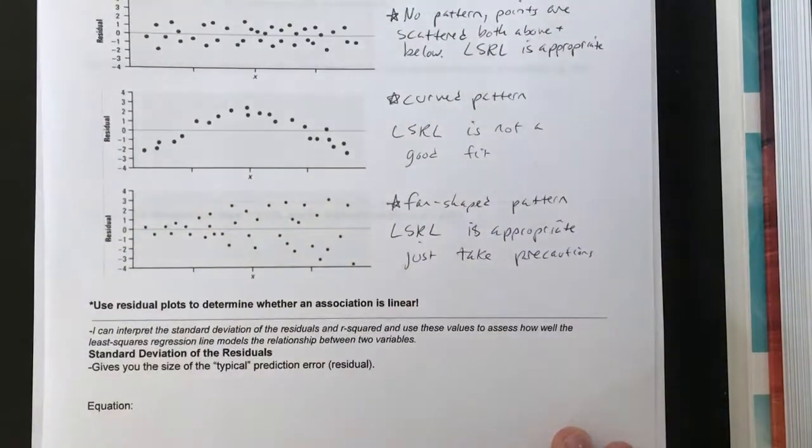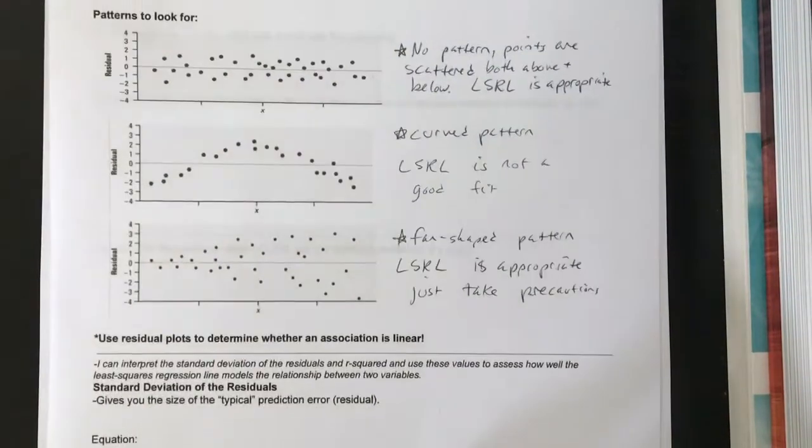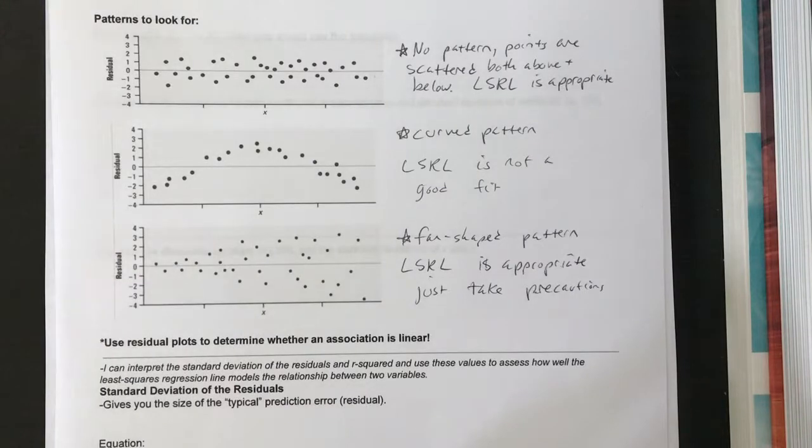Okay. So just look out for those things when you're doing a residual plot. Keep track of when it's appropriate and not appropriate to use least squares regression lines.